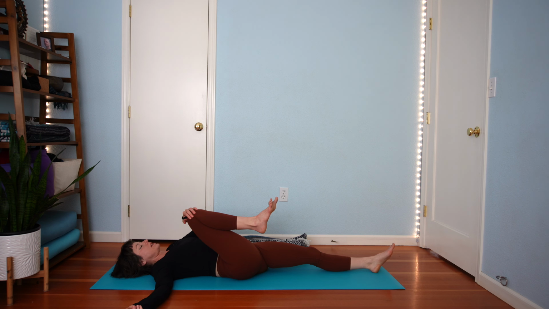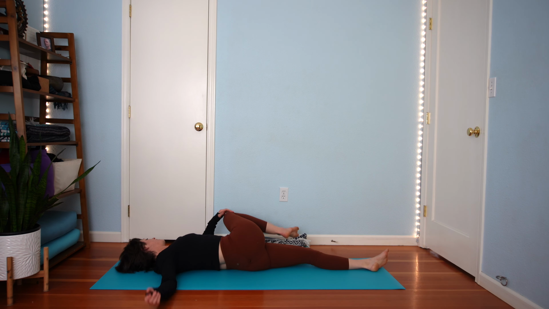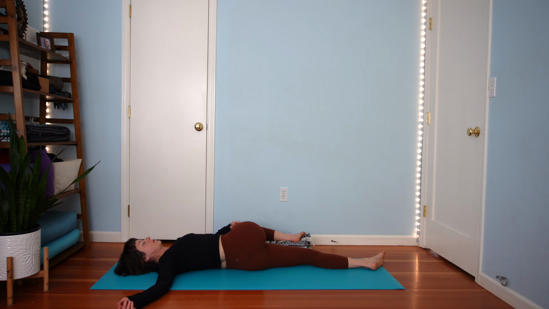Take your left hand to your right knee and your right arm out to your right side, and then twist your lifted knee over to your left. Land your right knee, ankle, foot, adjust as you need. Continue with awareness of sacral chakra and pelvic breathing.